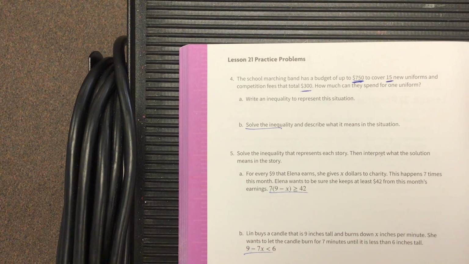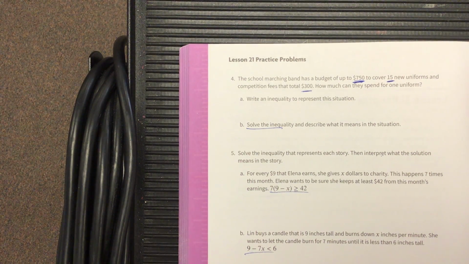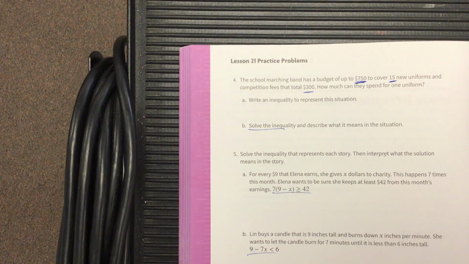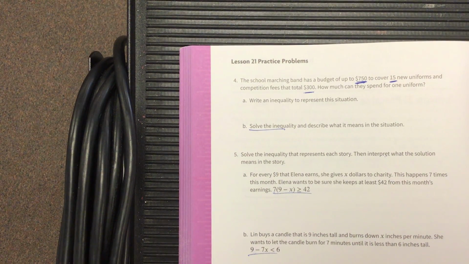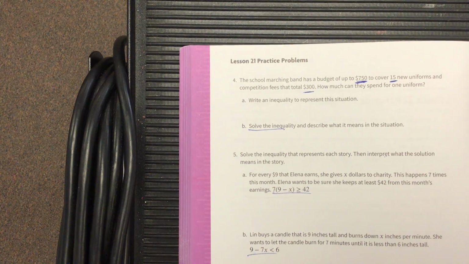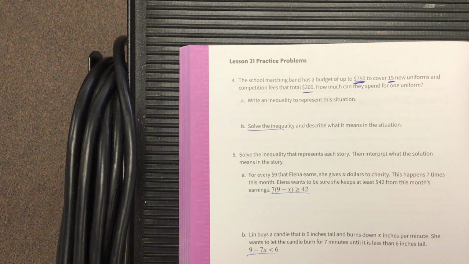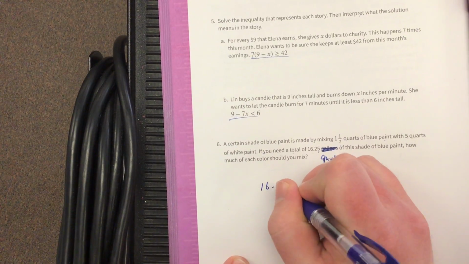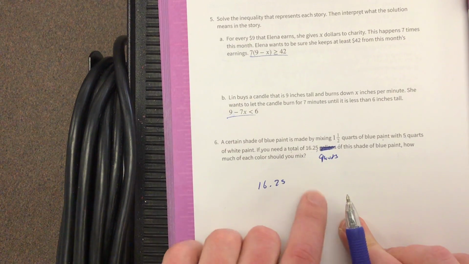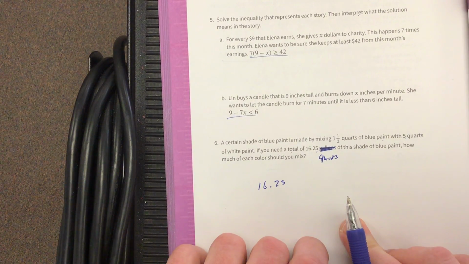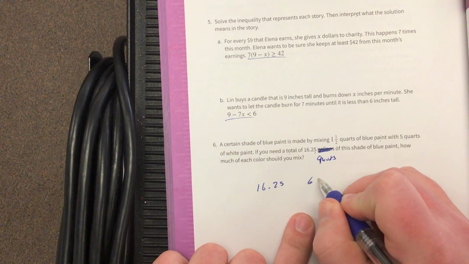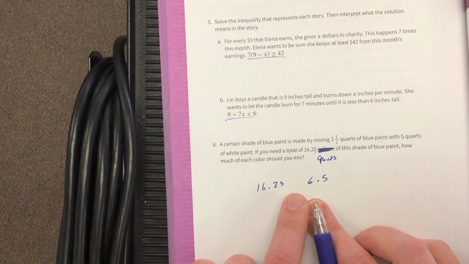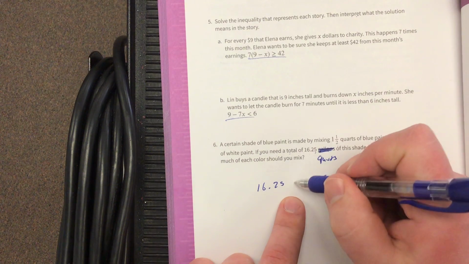So how would we figure out our ratio there? How would we set that one up? Do we know how to start this one? We're looking to make this much paint of this new mixture. So we're going to start with that. I'm going to start with 16.25. And how much was in the original mixture? So what would we do with these two numbers to figure out how much we divide?